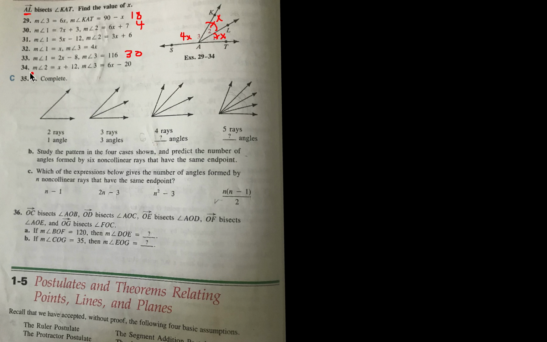And let's see what the last one is. I forgot to erase all this. Okay. The measure of angle 2 is x plus 12. The measure of angle 3 is 6x minus 20. So this is the same as 33, a little bit harder. The measure of angle 2 is x plus 12. That means the measure of angle 1 is x plus 12 because they are congruent. And the measure of angle 3 is 6x minus 20. So for this one you would add these all up and set them equal to 180. Okay, let's move down to the next part.